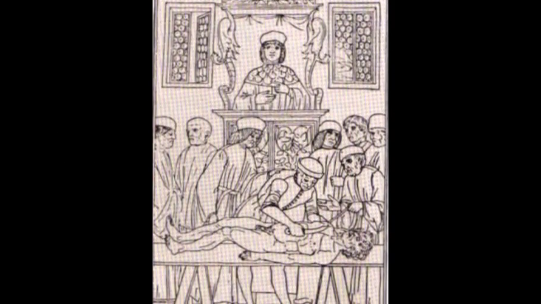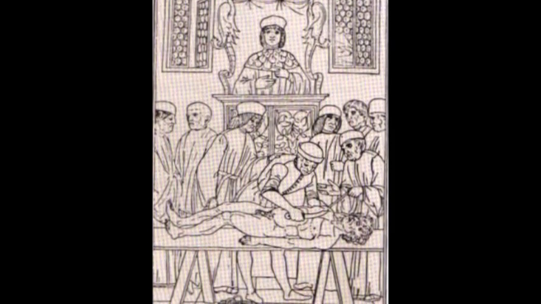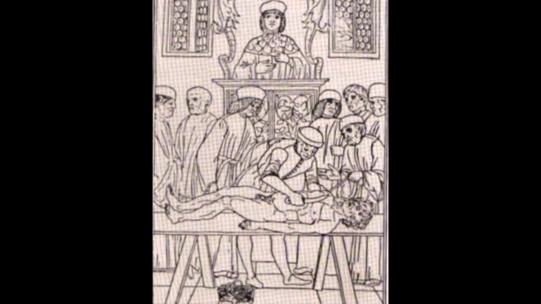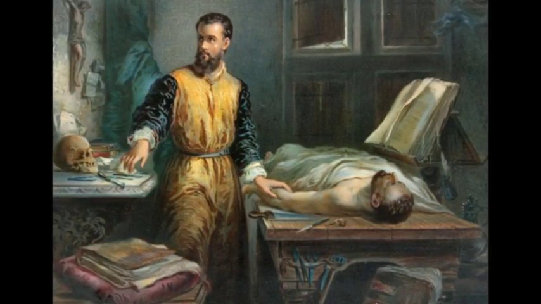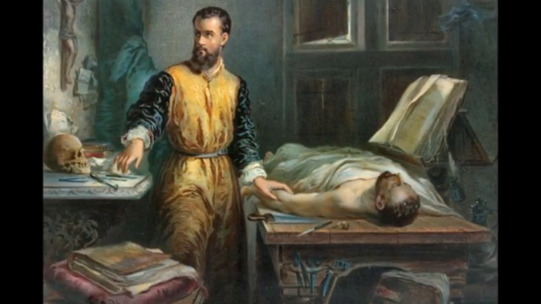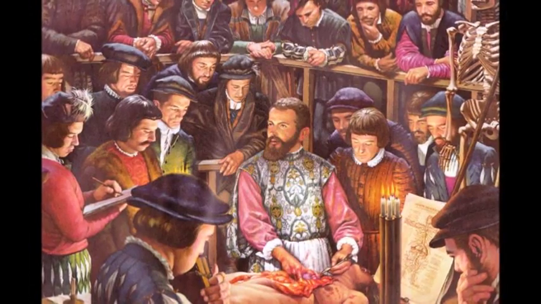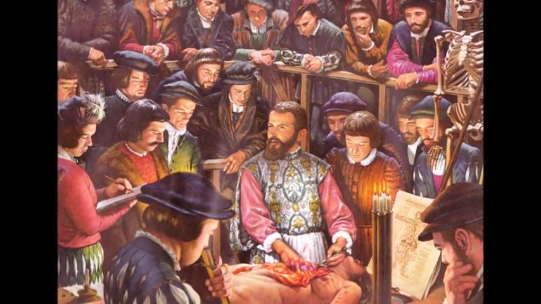The traditional method of dissection was pretty complicated. A teacher would read from Galenic texts, a surgeon would do the actual dissection, and a demonstrator would point at the parts being emphasized. But Vesalius did not agree with the traditional method. In his words, he should carry out dissections himself, and not miss out on anything, rather than just watch someone else do it for him.